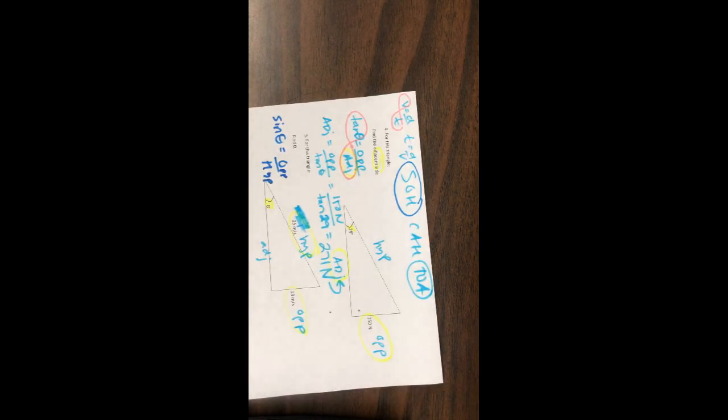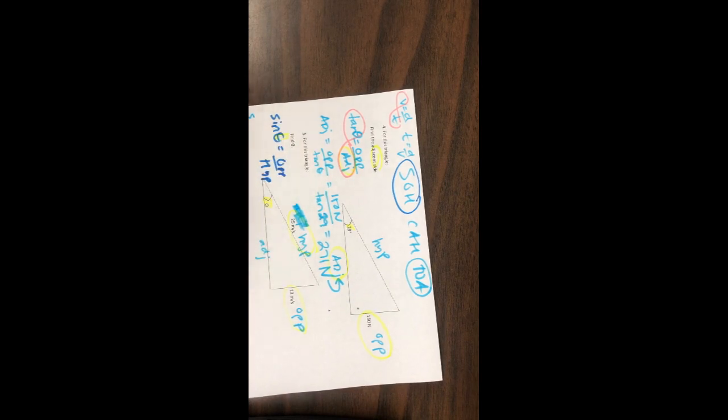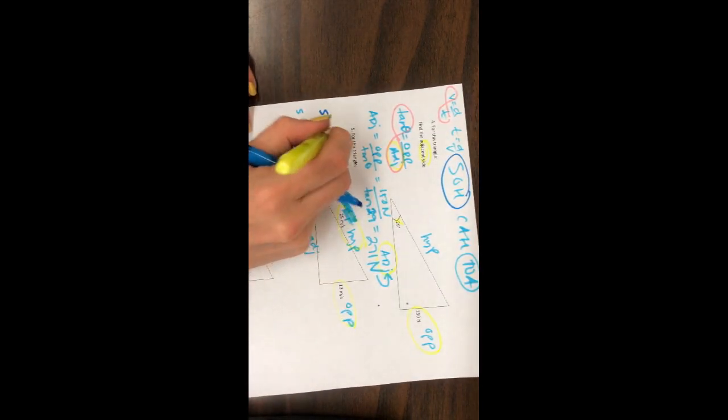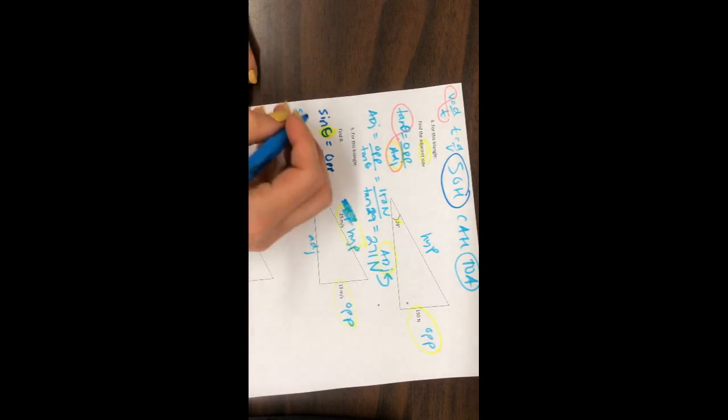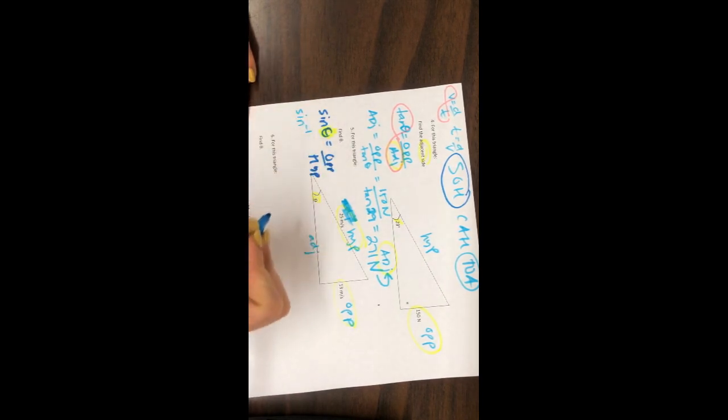We want to find theta, so we have to do the opposite of sine and get this by itself. So sine negative 1 on both sides. These cancel.